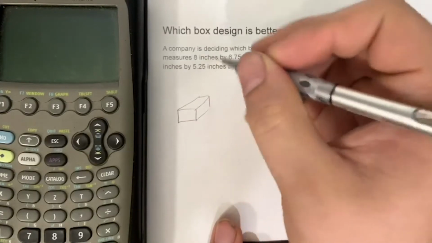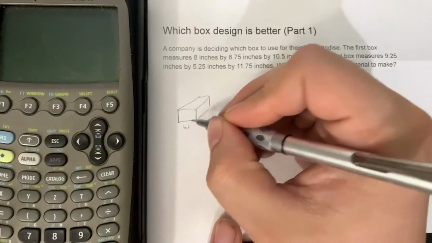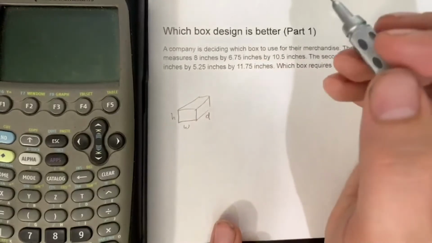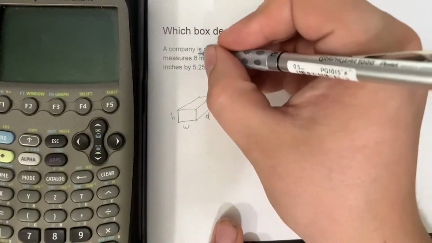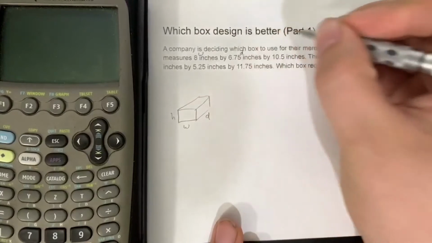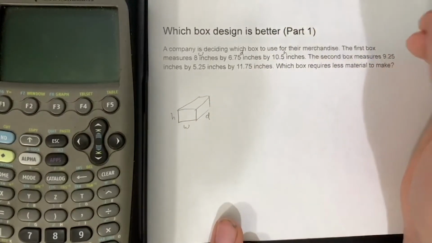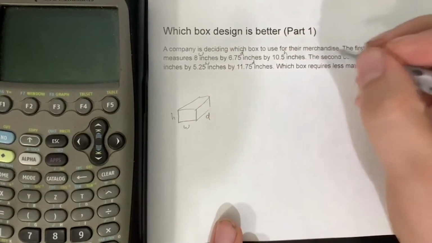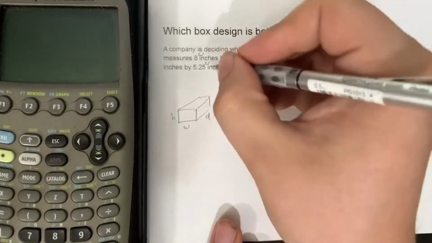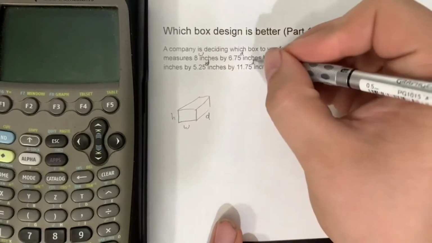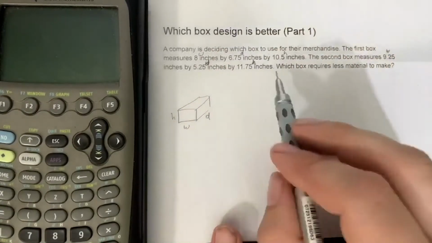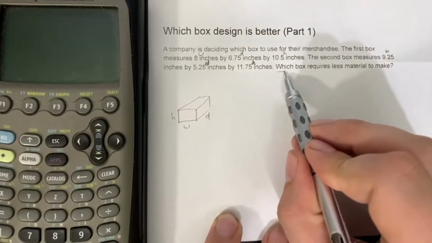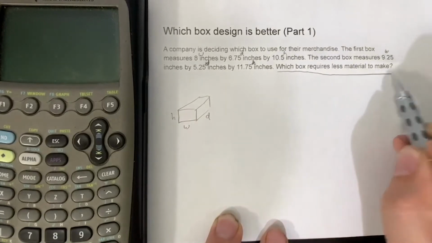Okay, so we're talking about a standard box design. We have our width, we have our depth, and we have our height. In each of these, we can identify width, depth, and height. It doesn't really matter which order we do those in, but what we do need to recognize is they're asking us which box requires less material to make.